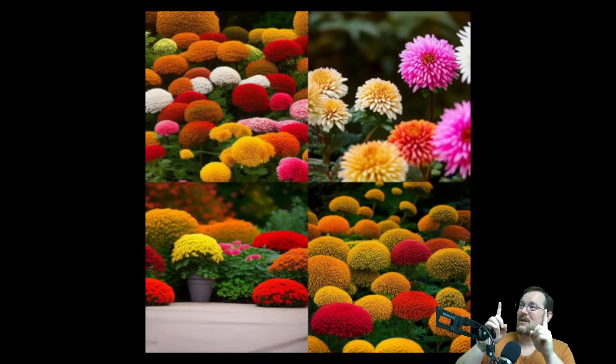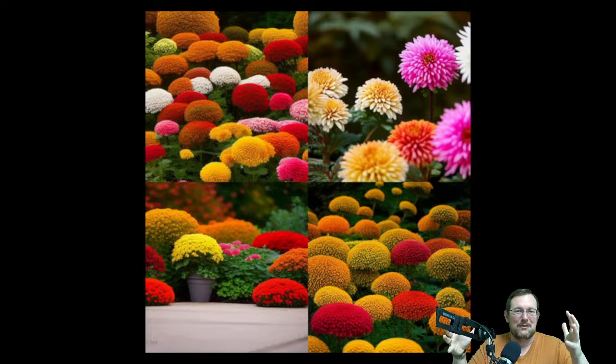The 2 on the upper left and lower right kind of got the general idea of mums. But something that's interesting, if you zoom in on those images, it has the mound of flowers, but then it has one stalk coming down from it. So it understood a chrysanthemum as a flower, but it didn't quite understand the anatomy of the flower. But still, amazing.